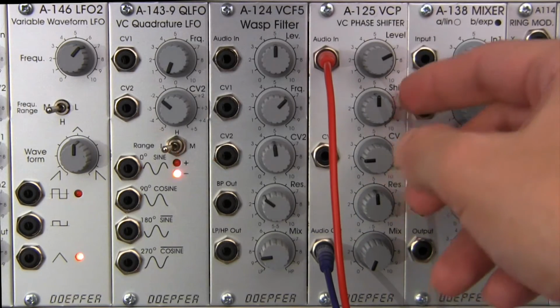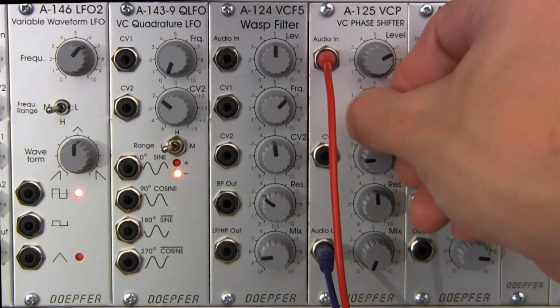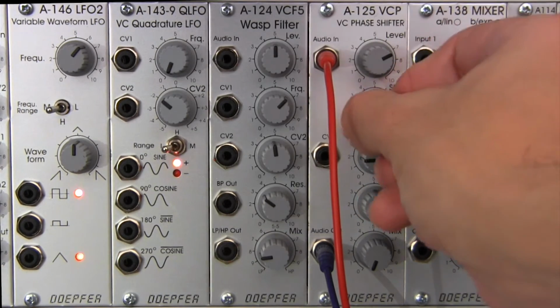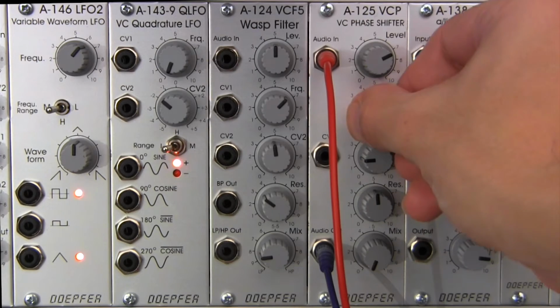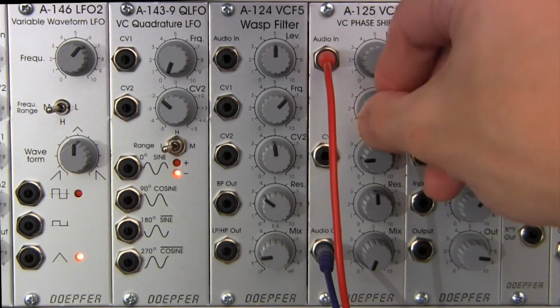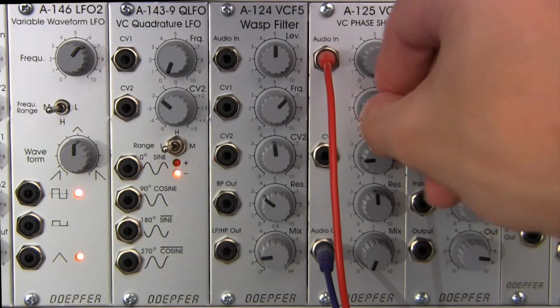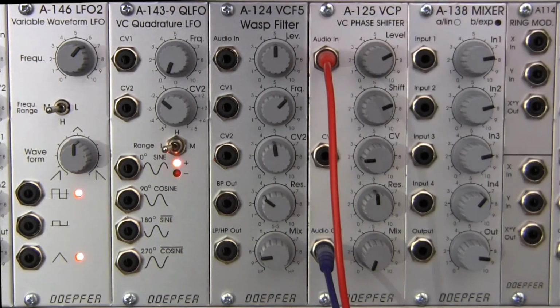So let's go ahead and adjust the shift with the resonance at a middle setting. It's not quite as pronounced as it was before. It's still a worthwhile sound for sure.